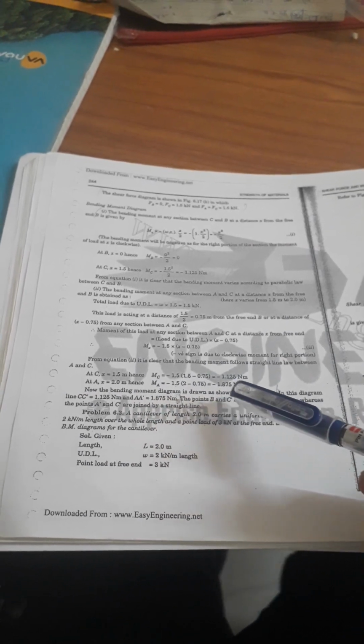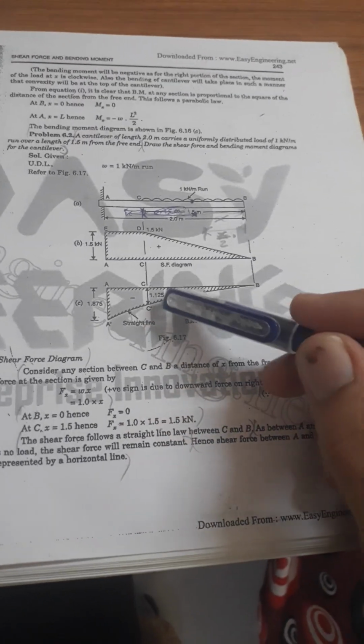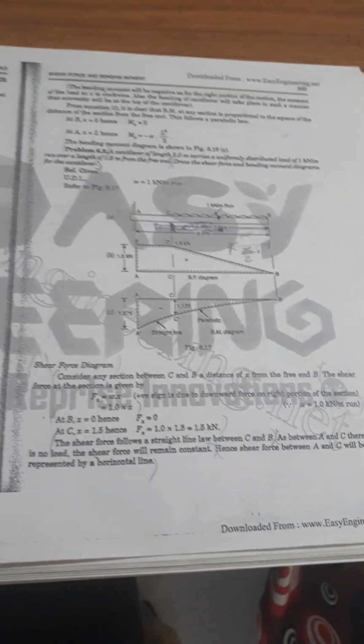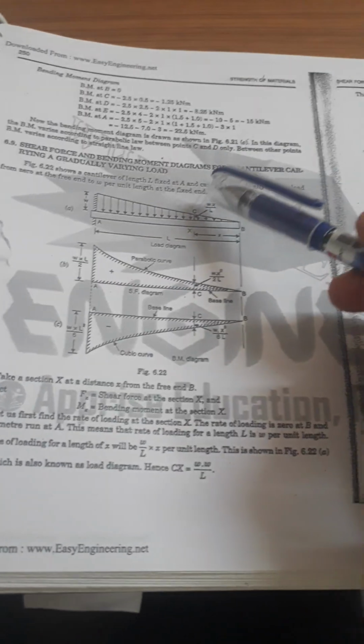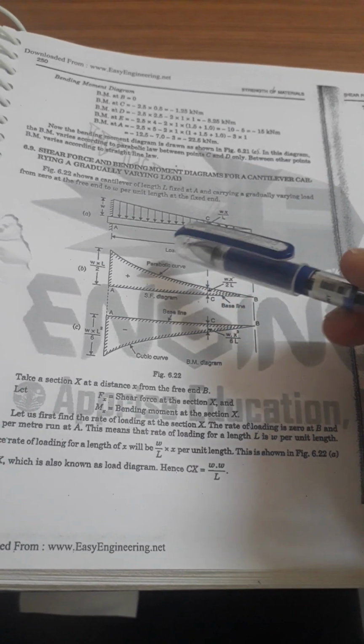In this diagram, CC dash is equal to 1.125 Newton meter and AA dash is equal to 1.875 Newton meter. The points B and C' lie on a parabolic curve, whereas the points A dash and C dash are joined by a straight line. Listen, this is parabolic, this is a straight line. It is W into x by L. It is W x square by 2L, a parabolic curve.